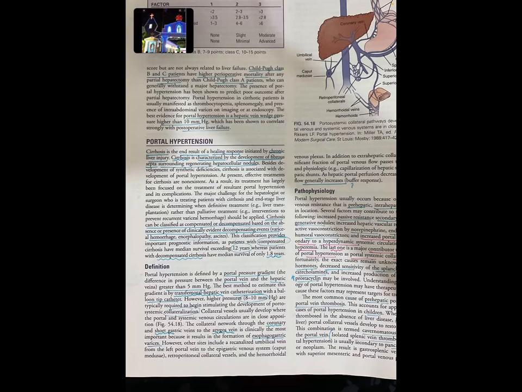After 8 itself, there will be formation of varices. Then after 12, there will be bleeding. Then if it is more than 20, it will be uncontrolled bleeding. The best method to estimate the gradient is by transfemoral hepatic vein catheterization with a balloon tip catheter.